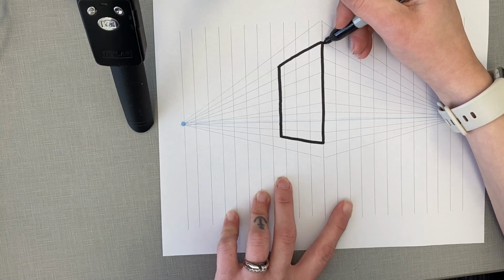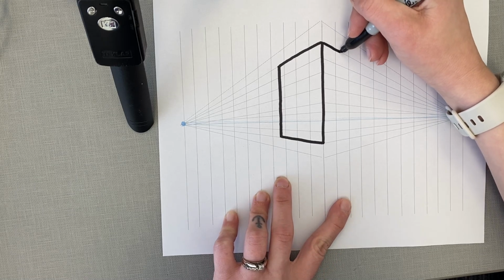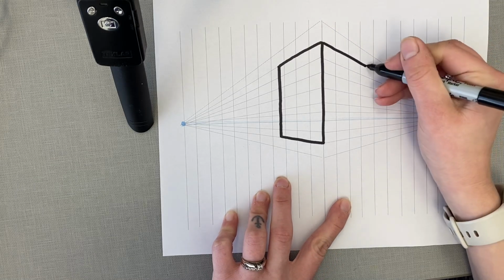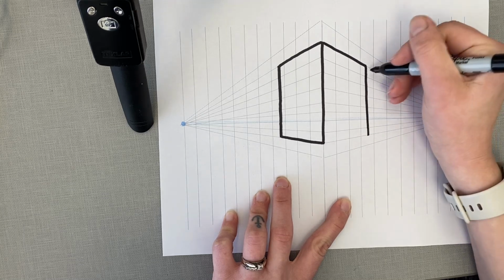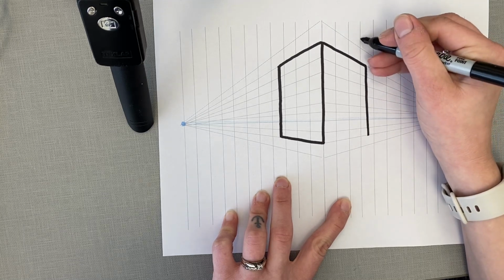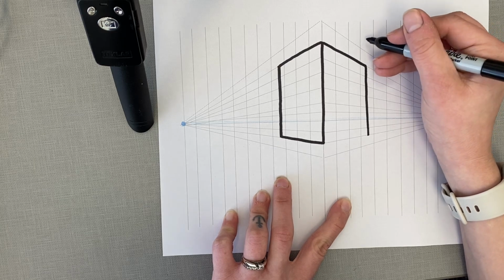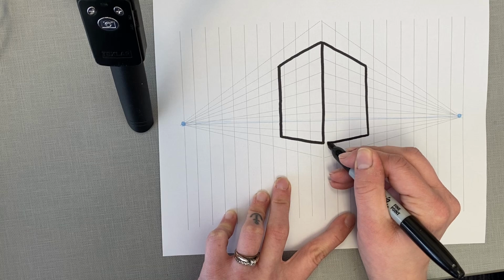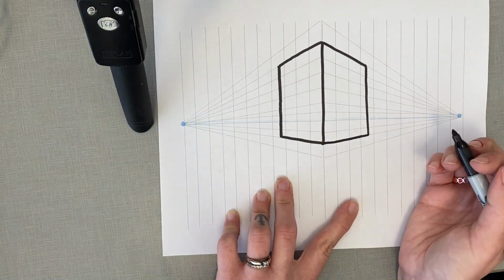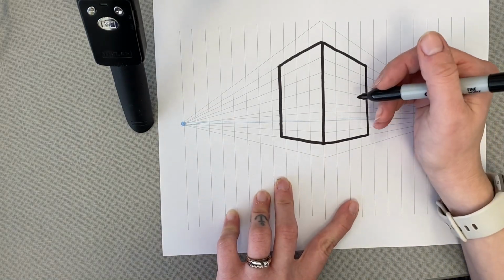Let's go over and do the other side. Make it a nice big building. So what you'll notice I'm doing right here is I'm using these guidelines as guidelines. I'm not going to draw on it, but you are welcome to use them straight up. Alrighty, so now I got my first big building.